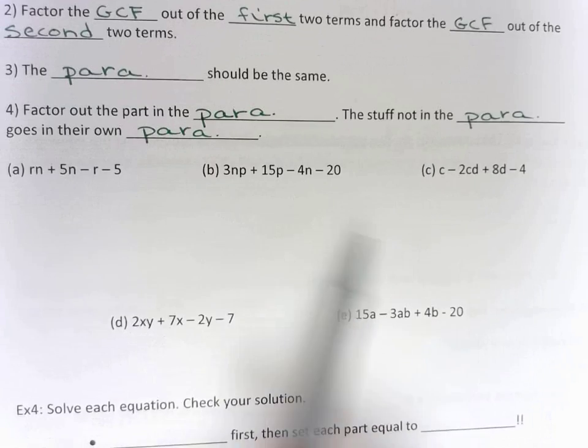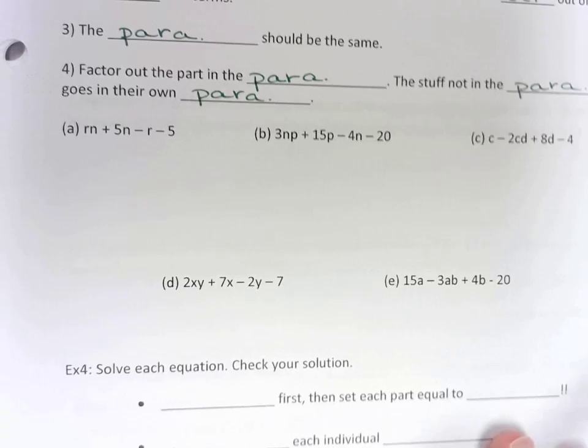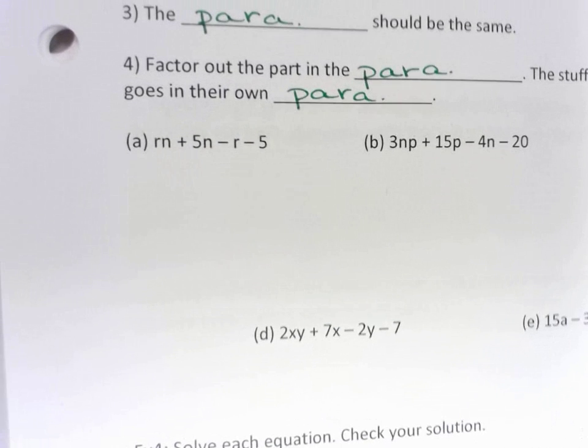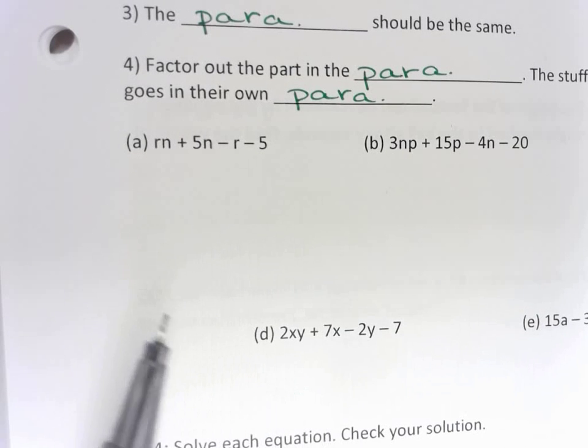We're only doing these 5. We're not going to do example 4, so we only have a couple more left. Okay, so let's look at A. So if I look at A, just by looking at it, what tells you factoring by grouping? 4 terms. 4 terms, you should automatically think factoring by grouping.